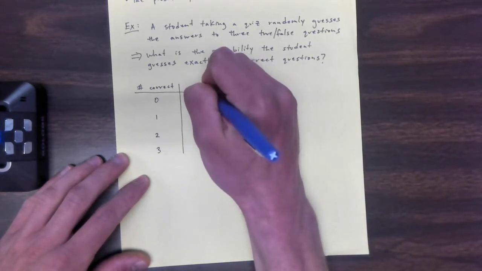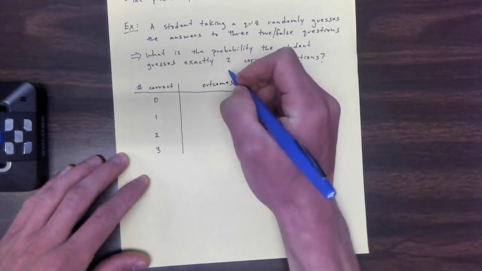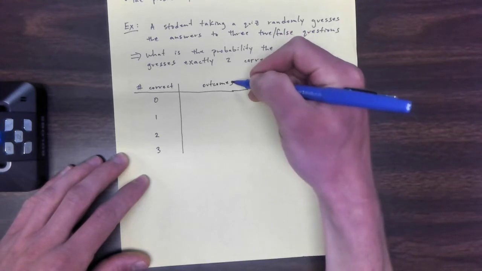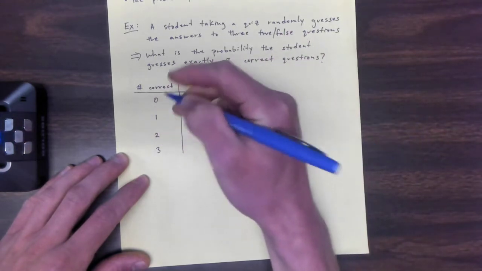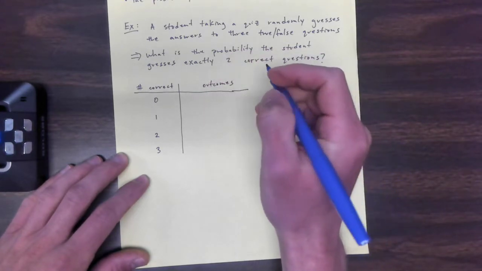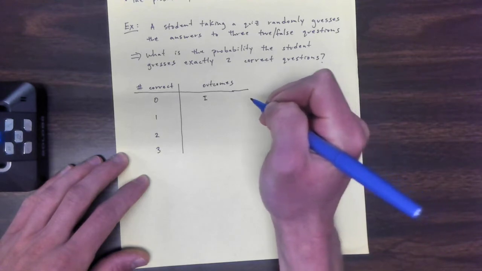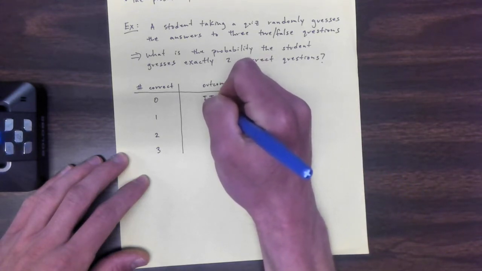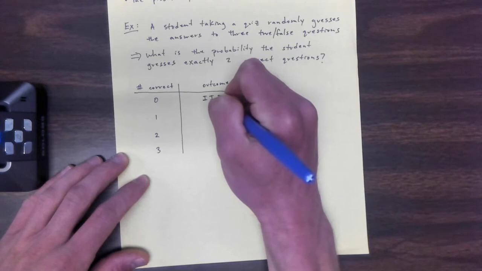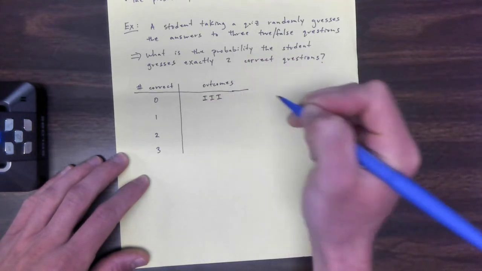Now, there are many different outcomes that could allow this to happen. Let's consider 0 correct. If there were 0 correct, they would get the first question incorrect, the second incorrect, and the third incorrect. I for incorrect.